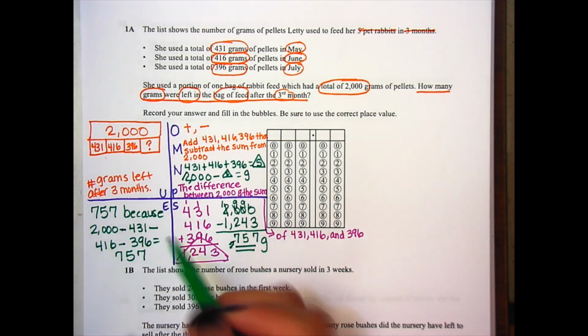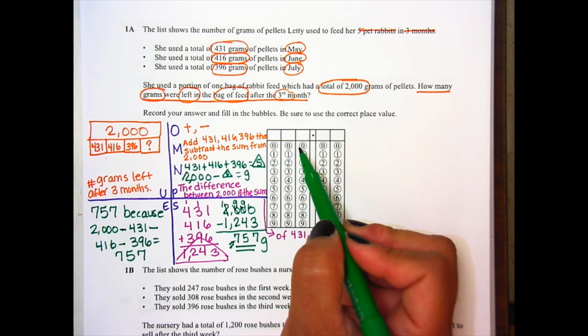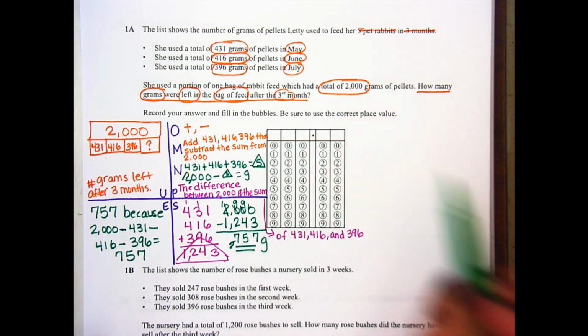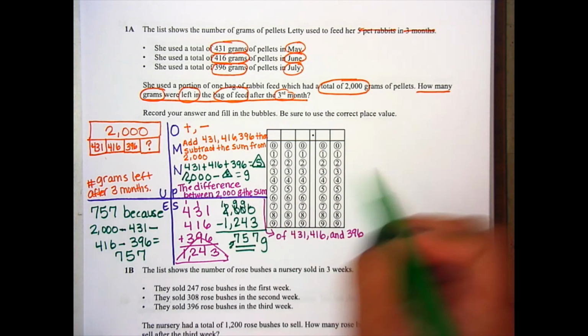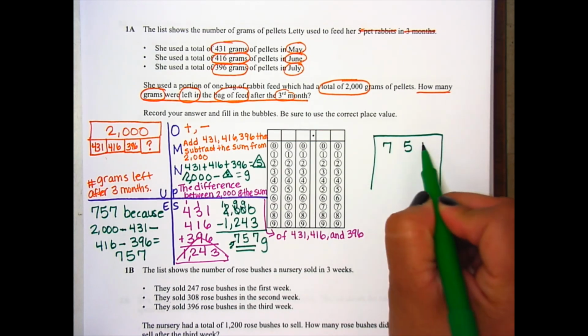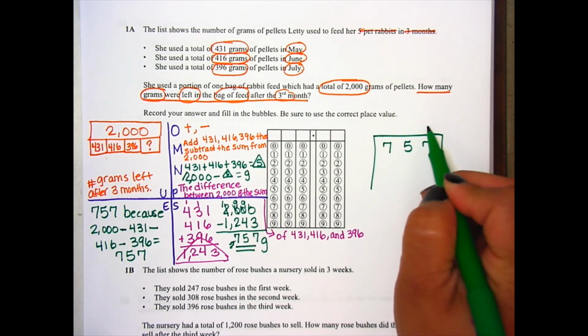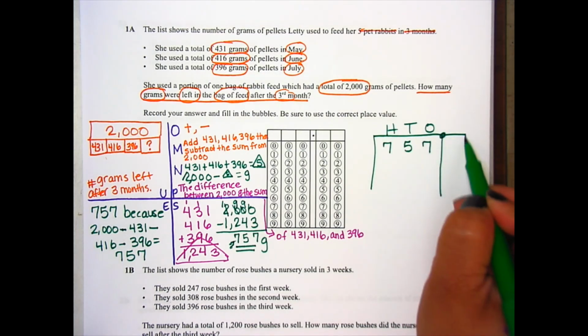So then we need to put it in our griddable. We only have 3 digits. We have 7, 5, and 7, and this is our ones, tens, hundreds. There are no decimals.